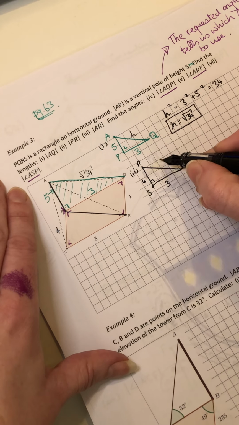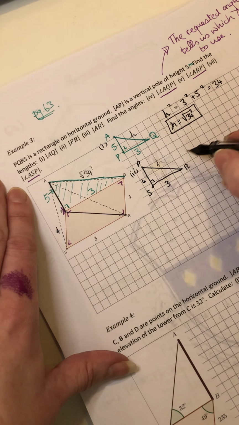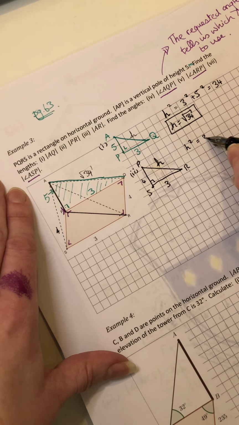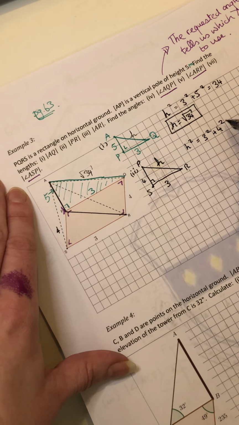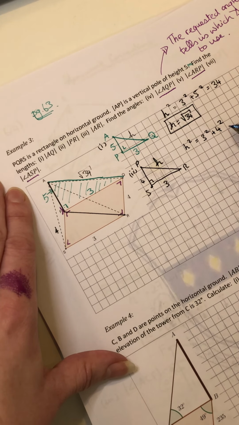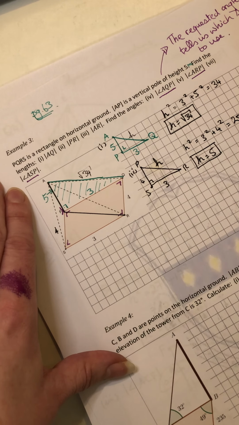So by Pythagoras, there's my hypotenuse. H squared is equal to 3 squared plus 4 squared. This is my 3, 4, 5 triangle. The longest side is always the hypotenuse. Anyway, that's 25, and H is equal to 5. No units because there were no units in the question. You can put meters on them if you want to.